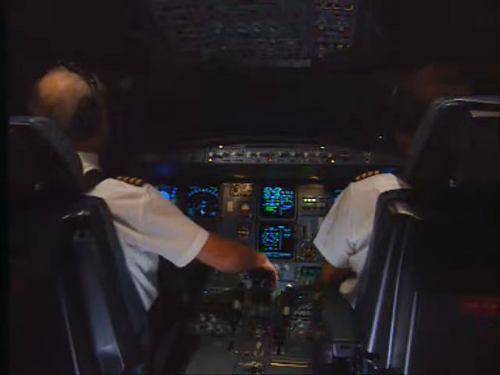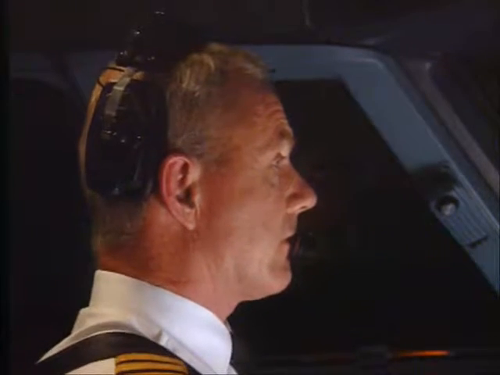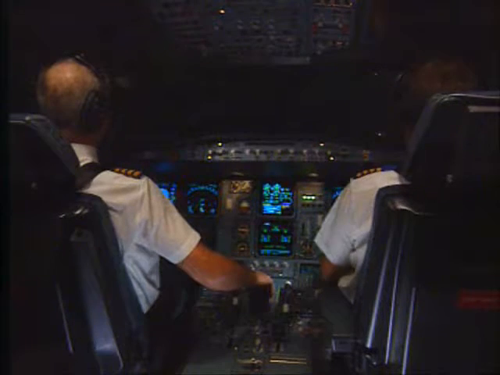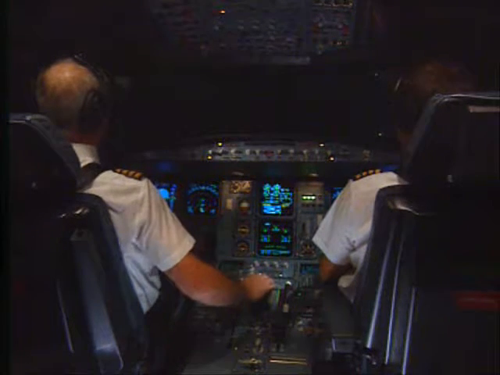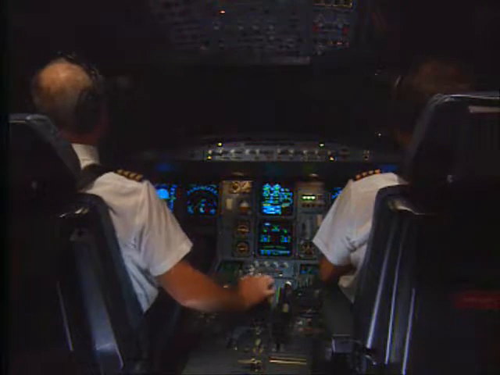Engine failure. Stop! No auto brake. Reverse green. 80 knots. Tower, Fox Tango, stopping.